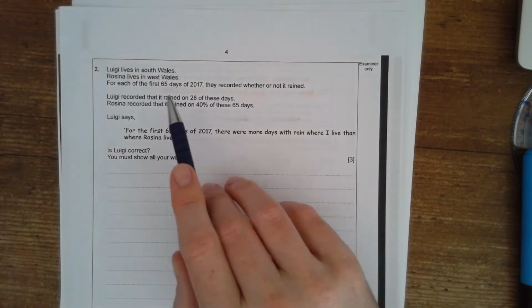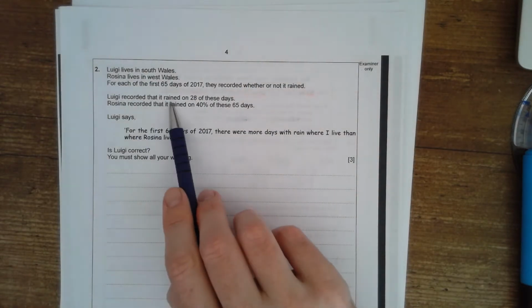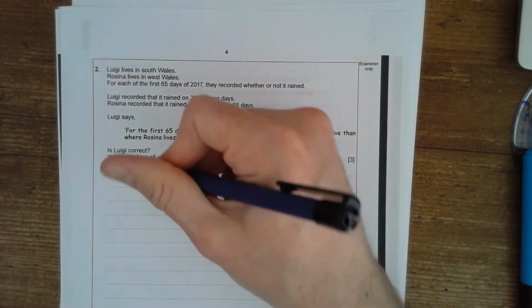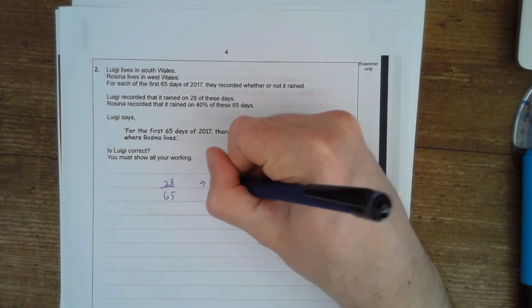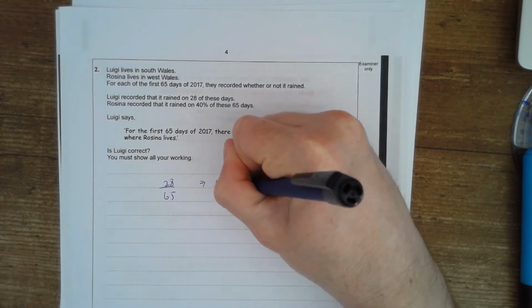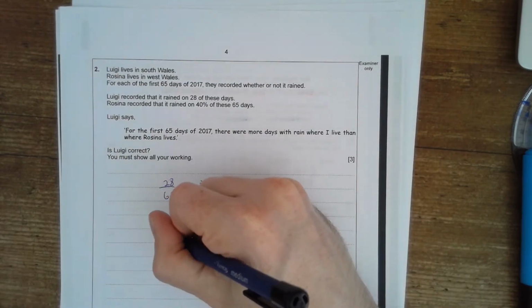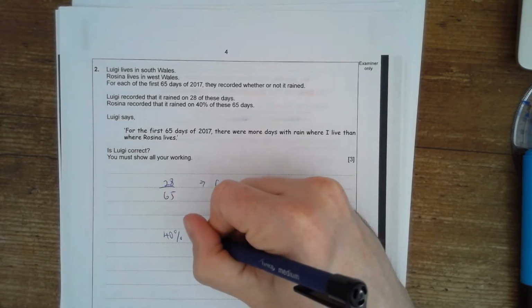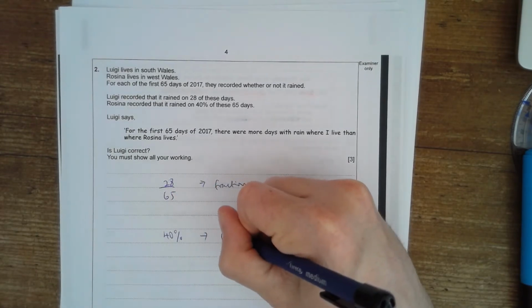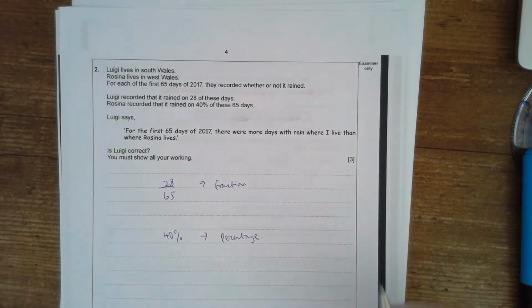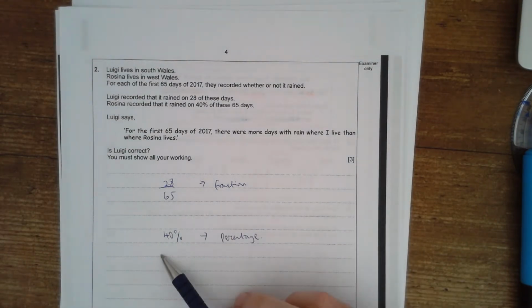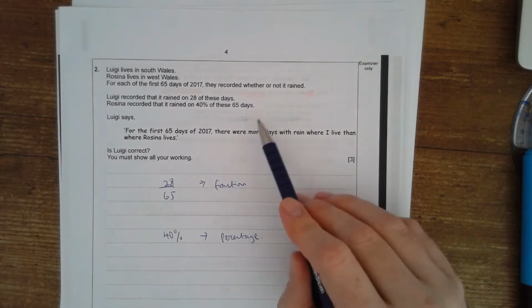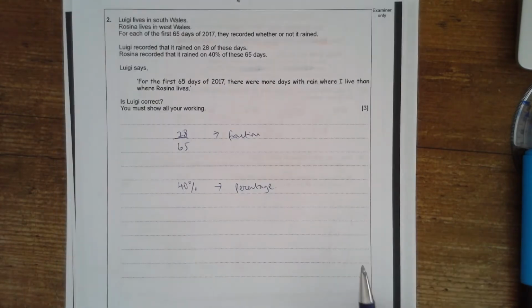Well, the problem is they've recorded it in different ways. Luigi is just saying that it did 28 out of 65. So 28 out of 65 days, that would be as a fraction. And then Rosina has done it as a percentage. She said it's 40%, which is obviously as a percentage. Okay, so we've got two things that we could do. We could either turn that into a percentage and then compare them, or we could go and find out what 40% of 65 is, which is probably the easiest way to do that.